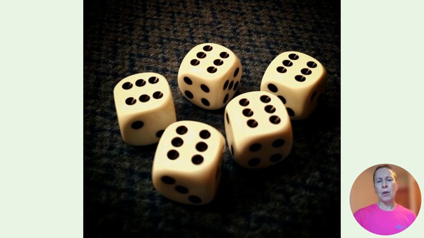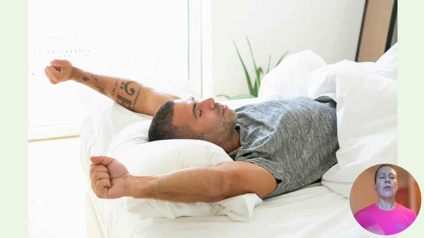Let's think about how this might relate to things that you're working on improving. So, for example, imagine that you want to improve your sleep. Now, there are many different things that you might do. You might change some of the structural things around you. For example, you might put up some blackout blinds where you hadn't previously. You'd only had nets, for example.